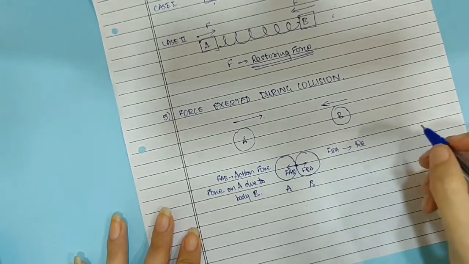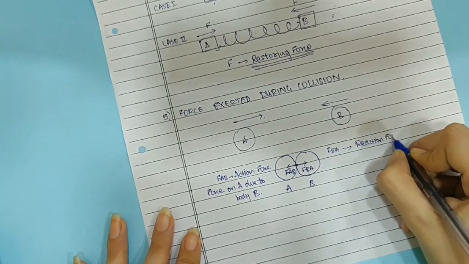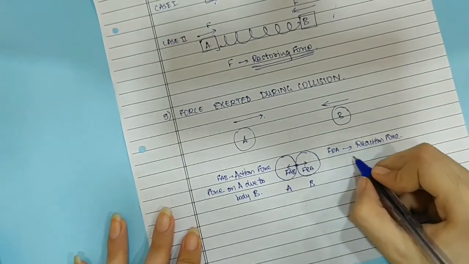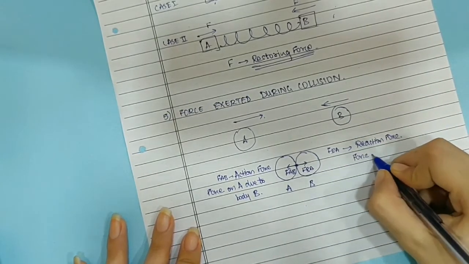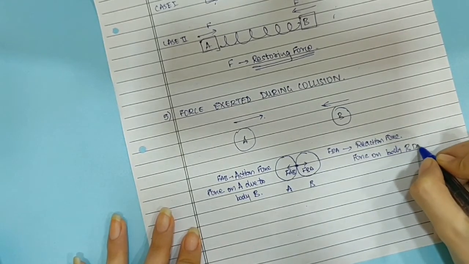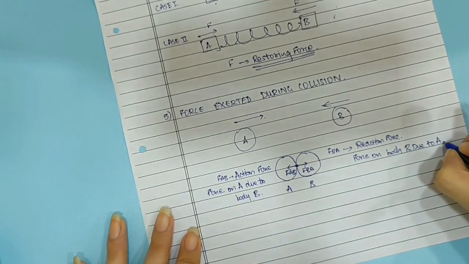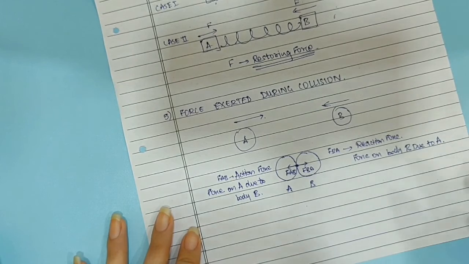It's FBA, which is the reaction force, and that's the force on body B due to A. That's actually an equal and opposite force.